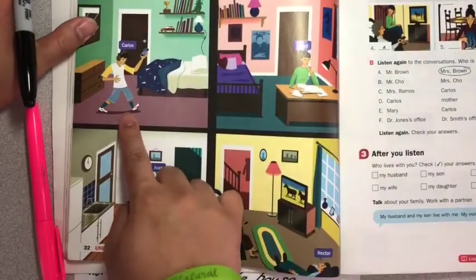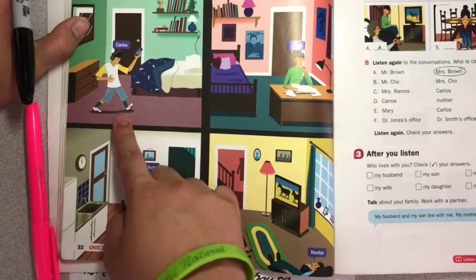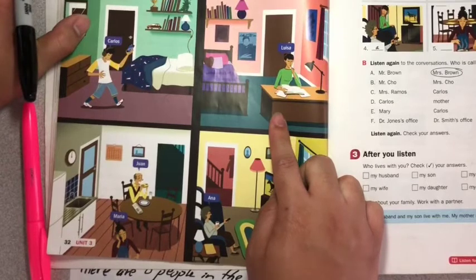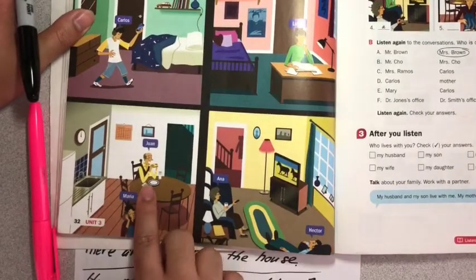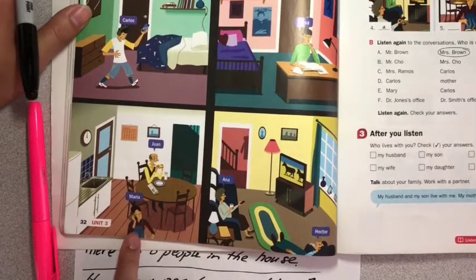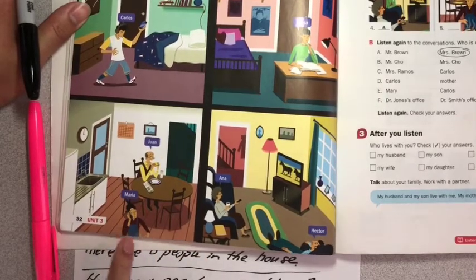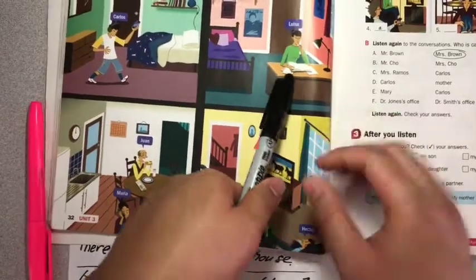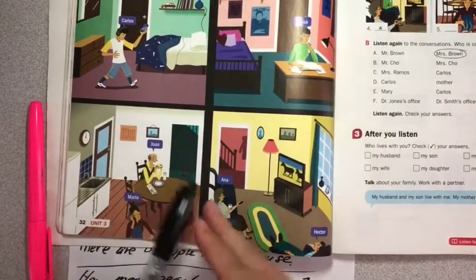Is he sitting? No, he is not sitting. Is she sitting? Yes, she is sitting in a chair. Is he sitting? Yes, he is sitting in a chair in the kitchen. Is she sitting? No, she is standing. She is sitting, and he is sitting. So we have one person, two people, three people, four people.